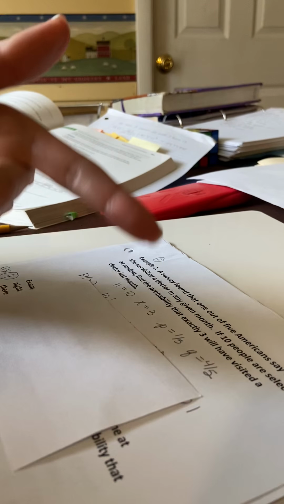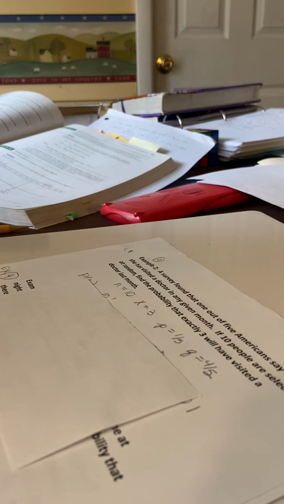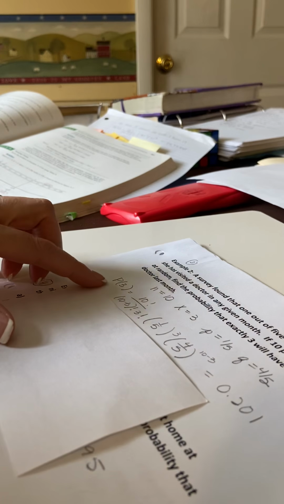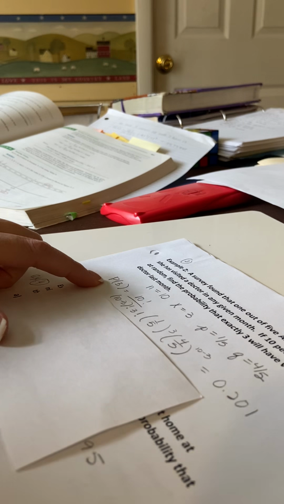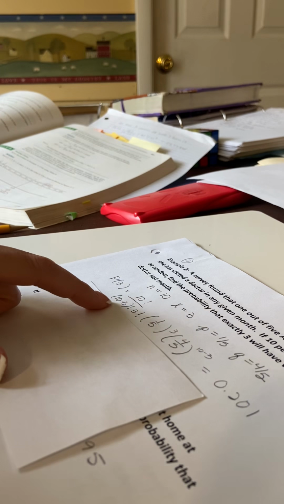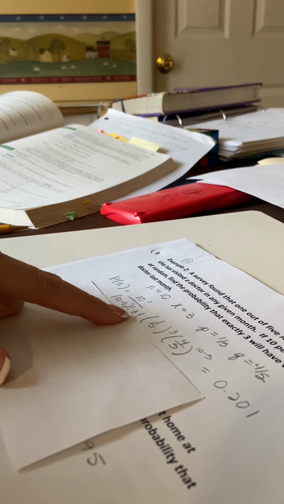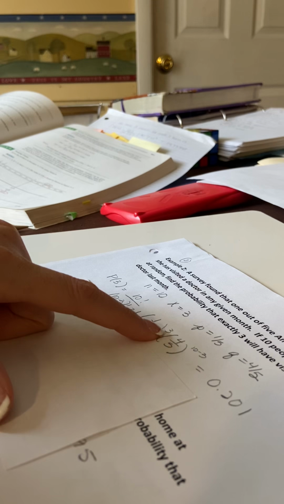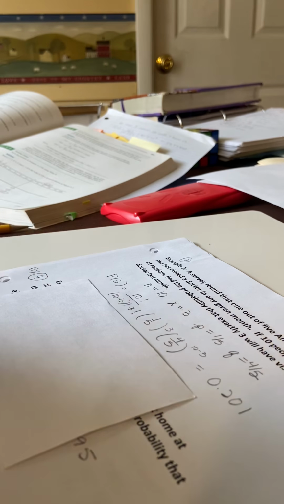All I did was 1 minus 1/5. Okay, so now I can plug all this into my formula and then solve. So my probability of exactly 3 is 10 factorial over 10 minus 3 factorial times 3 factorial times 1/5 cubed times 4/5 to the 10 minus 3.